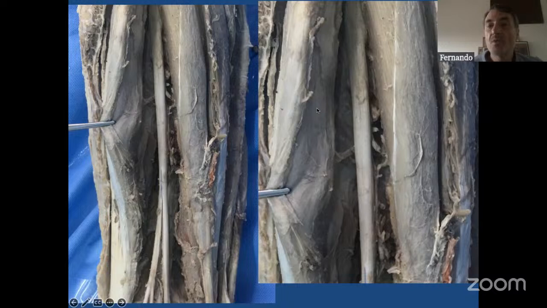Here we can see a detailed view of the same thing. When we dissect the sciatic nerve, it's better to dissect in the posterior aspect of the nerve, respecting the medial and lateral aspect of the nerve, not to damage these branches to the hamstring muscles.